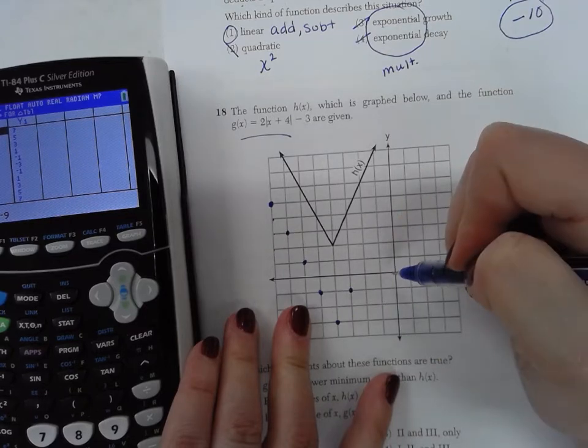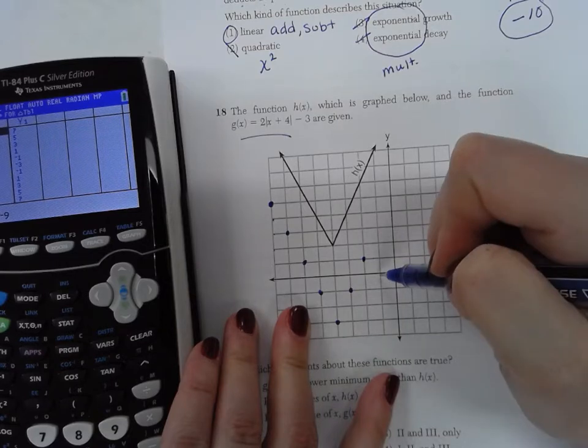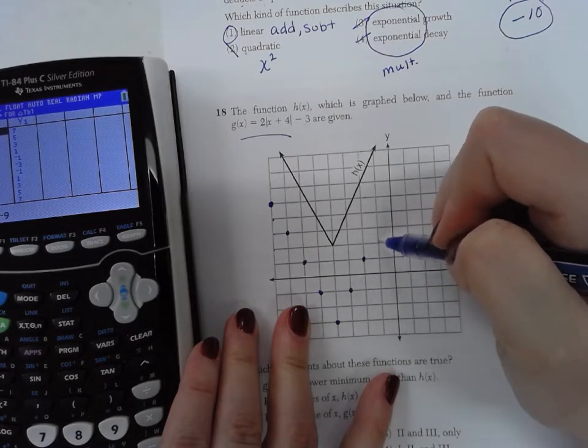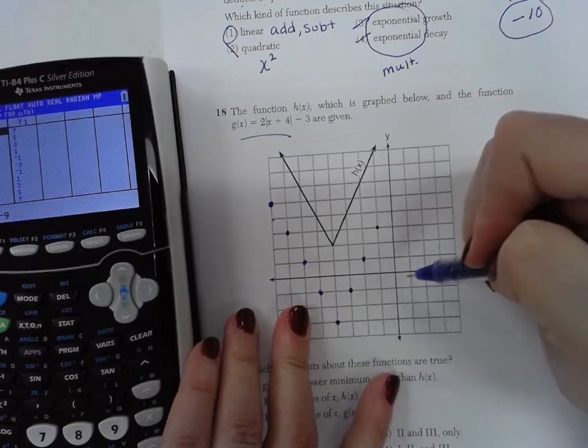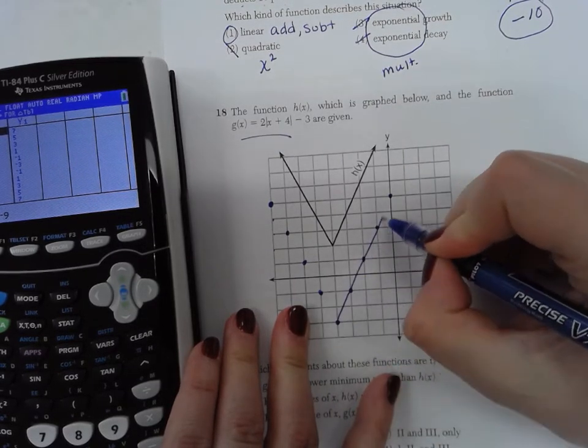Oh boy. -2, 1. -1, 3. 0, 5. That's good enough for me. So here's g of x.